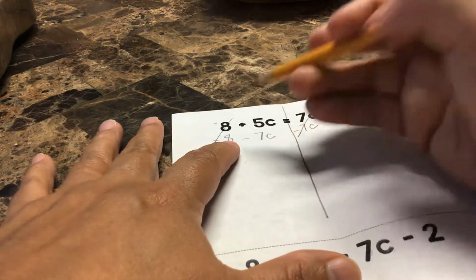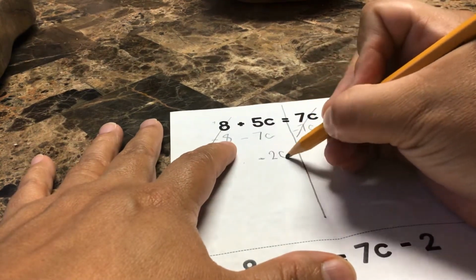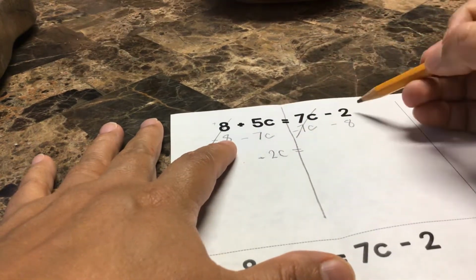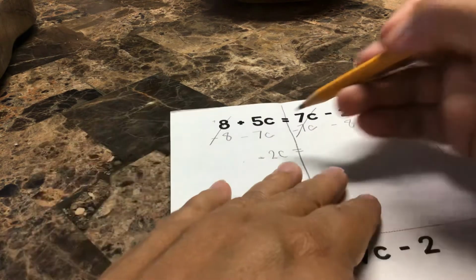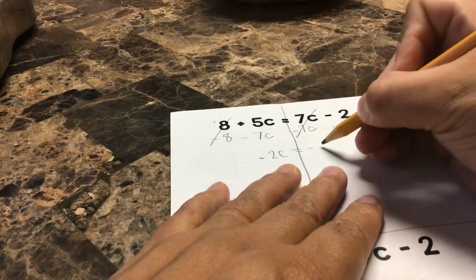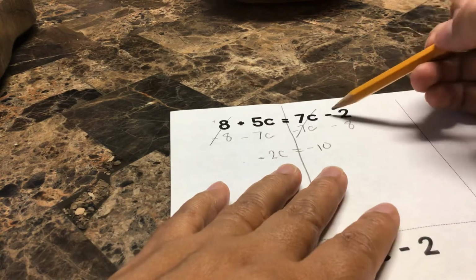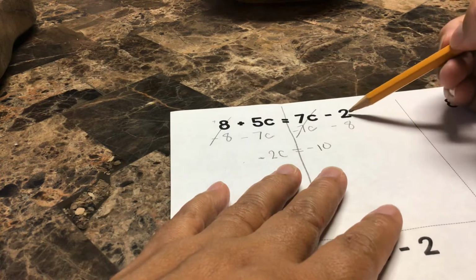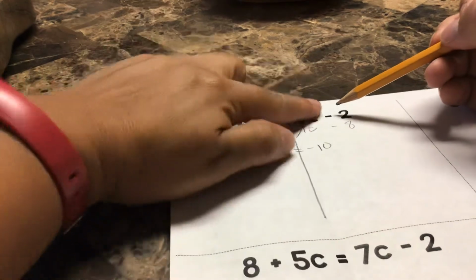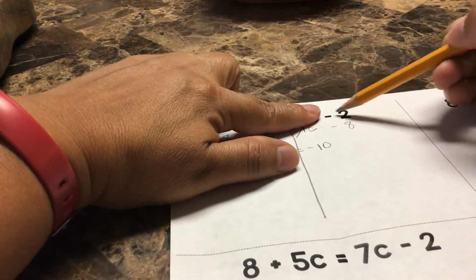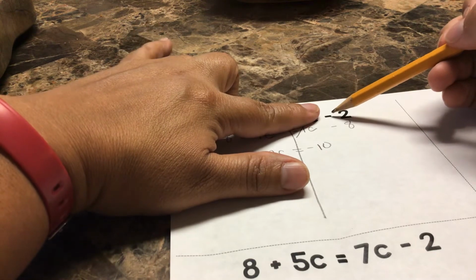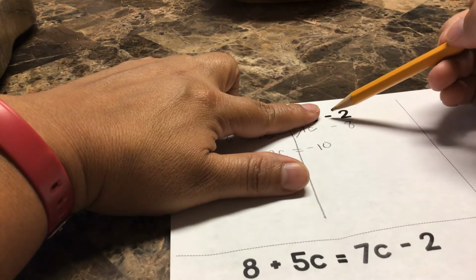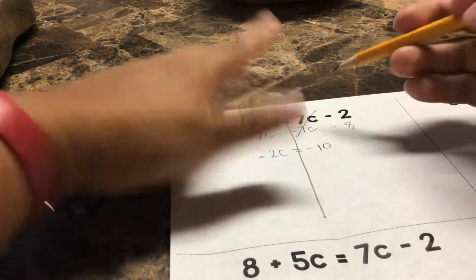5 minus 7 is a negative 2c, and that's equal to negative 10 because negative 2 minus 8 is a negative 10. So again, this looks like it was a minus 2, but since we got rid of this, it only has it like this, and negatives and minuses are interchangeable. So now we read it as negative 2 minus 8 is negative 10.